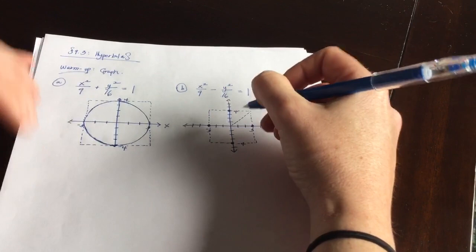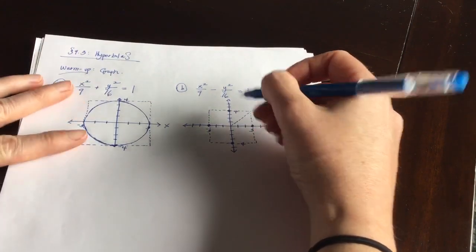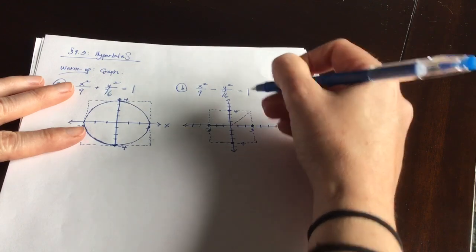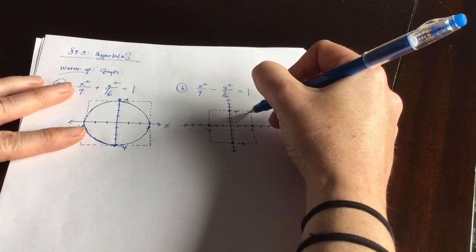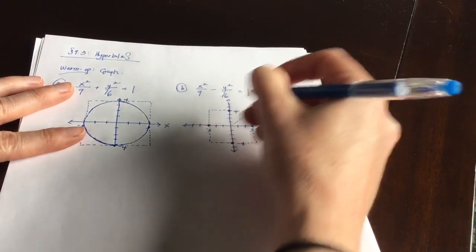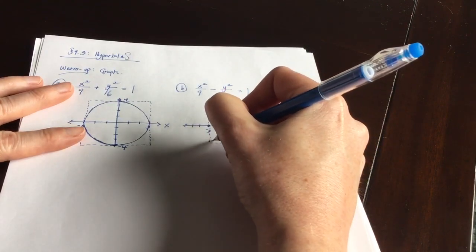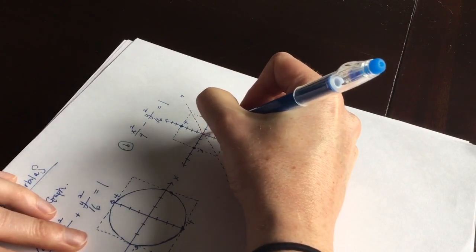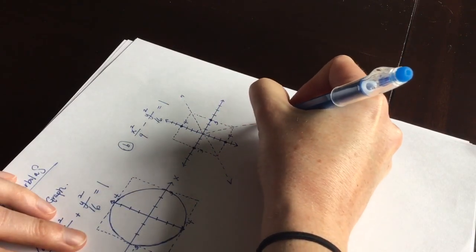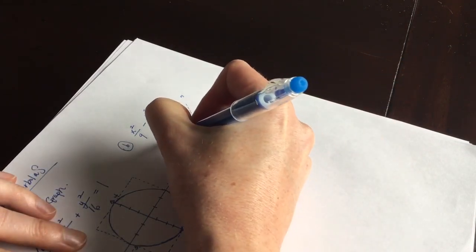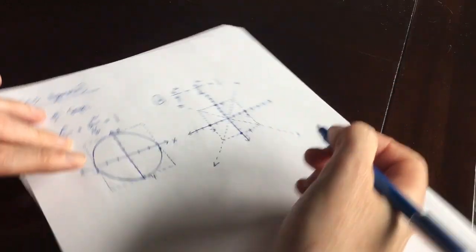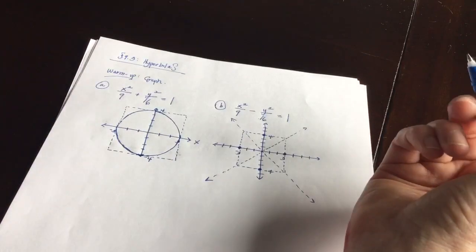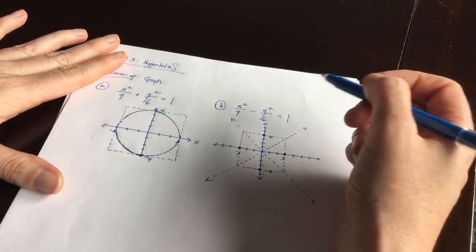Now each asymptote should hit 3 important points: the center of your hyperbola, which in this case is 0, 0, the corner of your boundary box, and then the opposite corner of your boundary box. There we go. Okay.